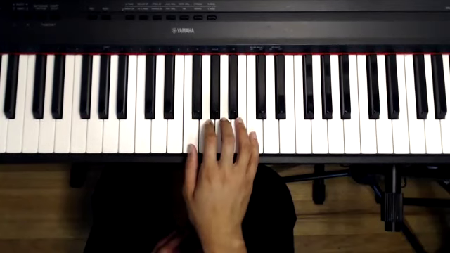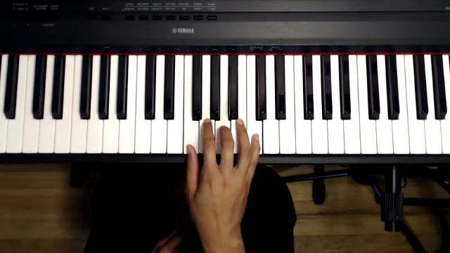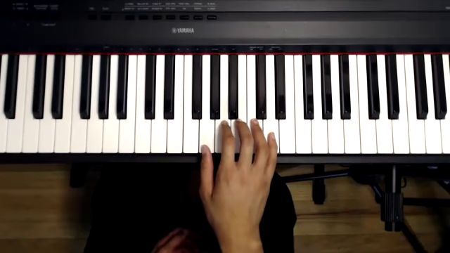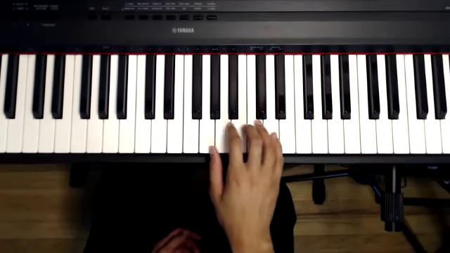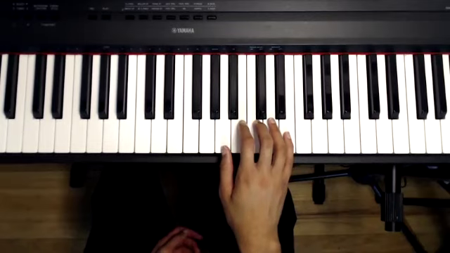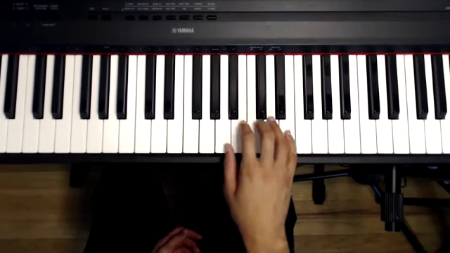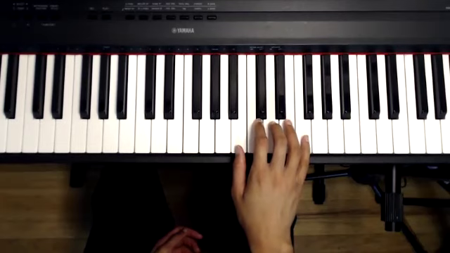Slide up again to the F chord, F, A, C. Slide up to the G chord, G, B, D. Slide up to the A chord, A, C, E. And then finally we have our B chord, B, D, F.